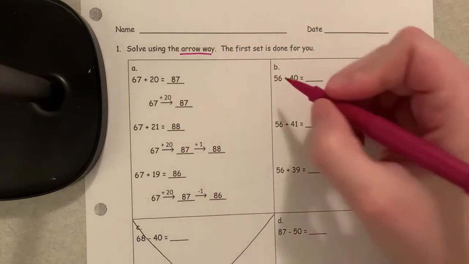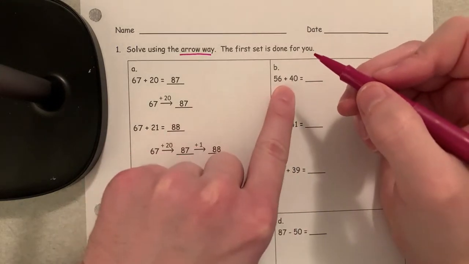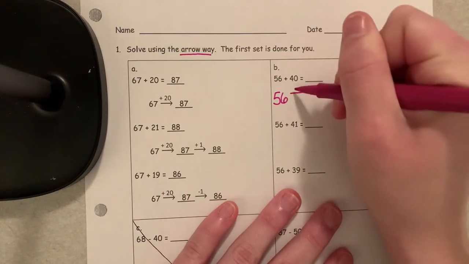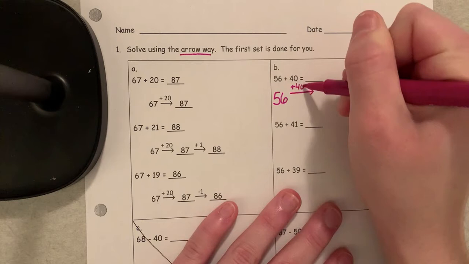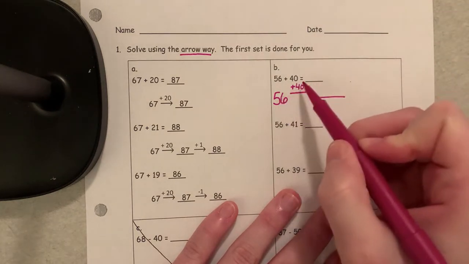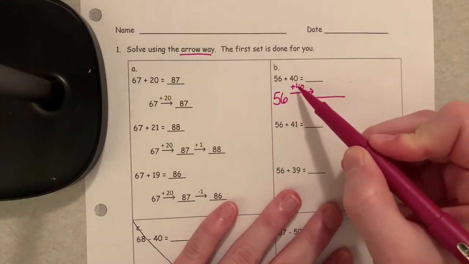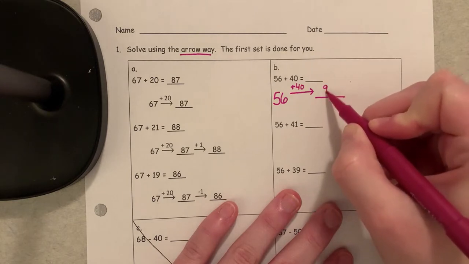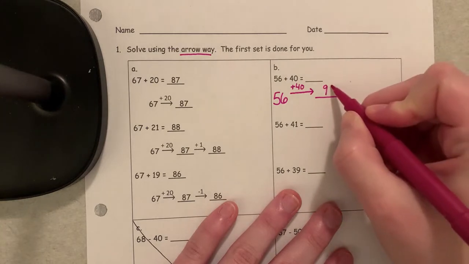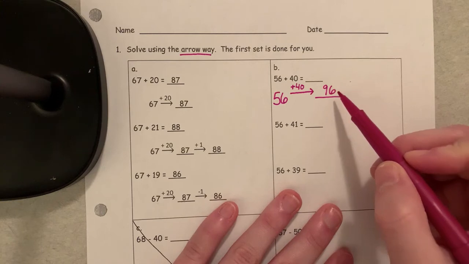So we're going to start off with writing 56, and now it's telling us that we're going to add 40. So we're going to draw our arrow and put plus 40. And then we're going to just add these 2 numbers together to get our answer. So 5 plus 4 gives us 9, and 6 plus 0 gives us 6. So 56 plus 40 gives us 96.